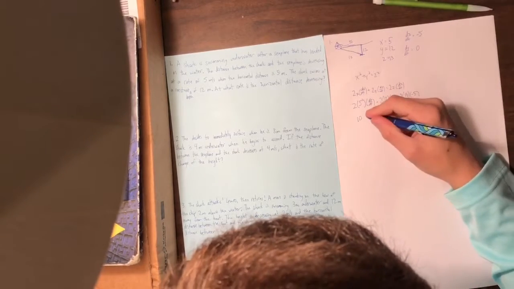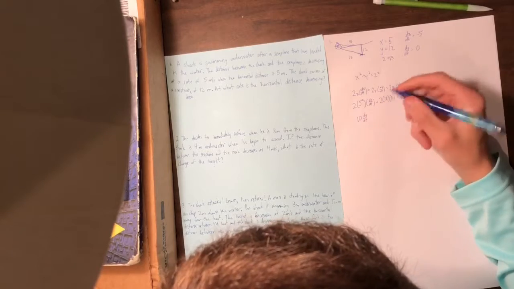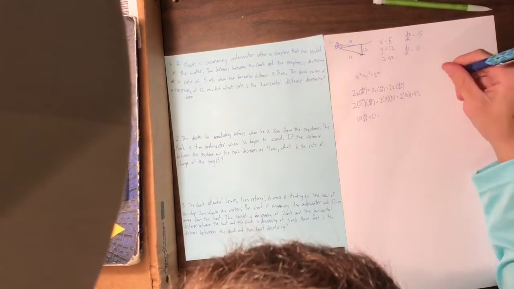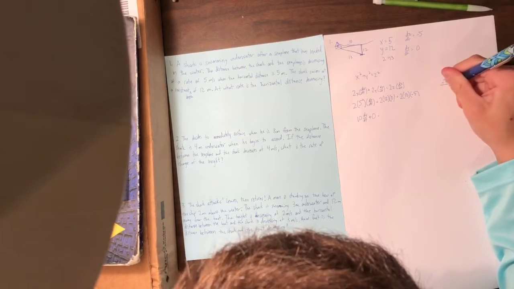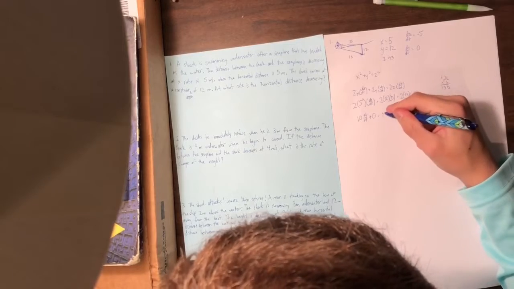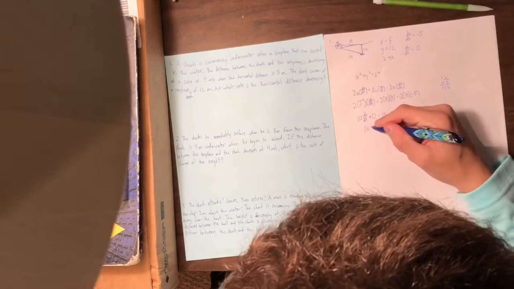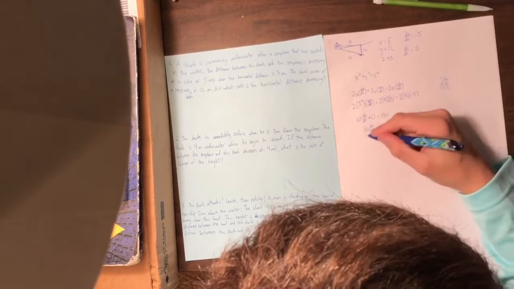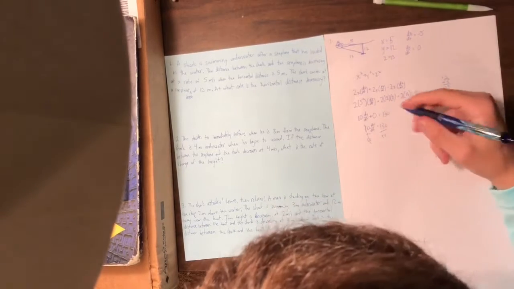So that's 10 dx over dt plus 0 equals 26 times 5, 130. 10 dx over dt is equal to 130, divided by 10.